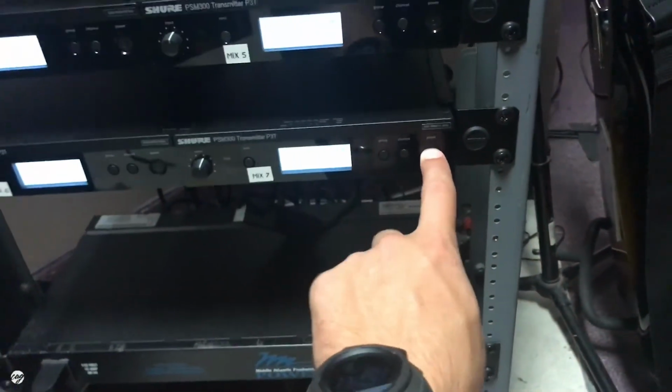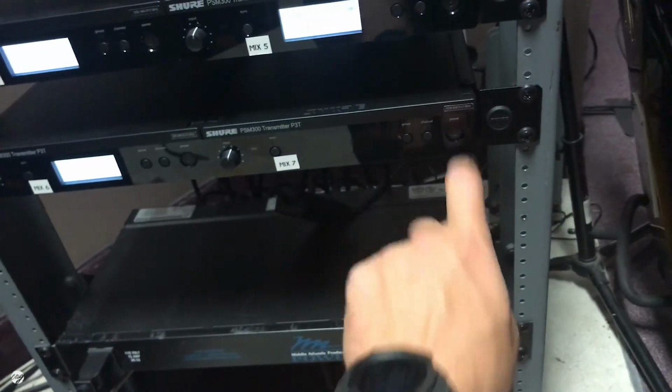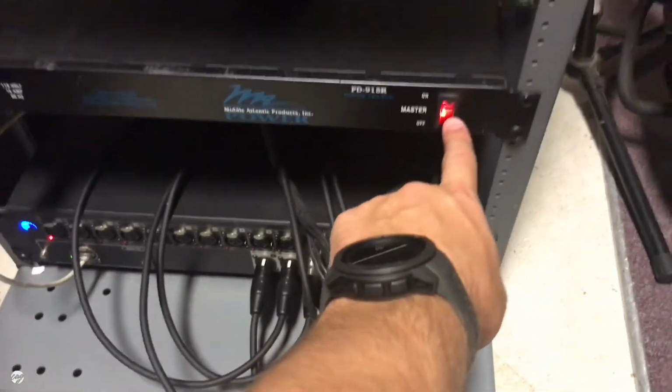And then turning off the receivers, same thing. Press and hold. And then for the microphones, turn off this switch.